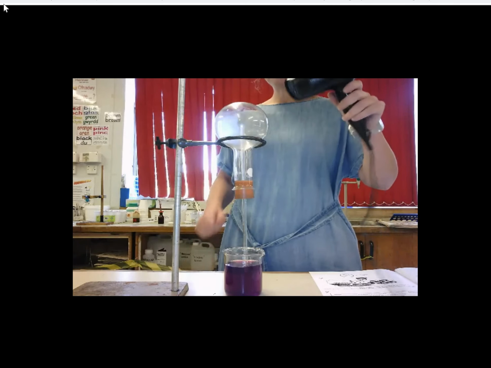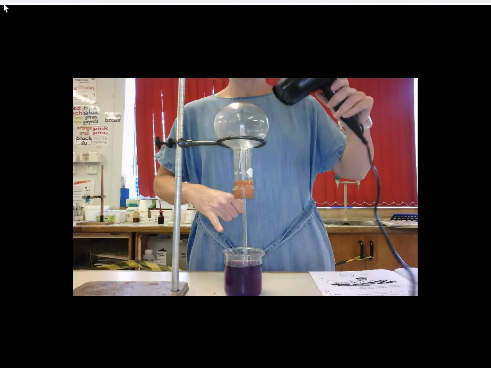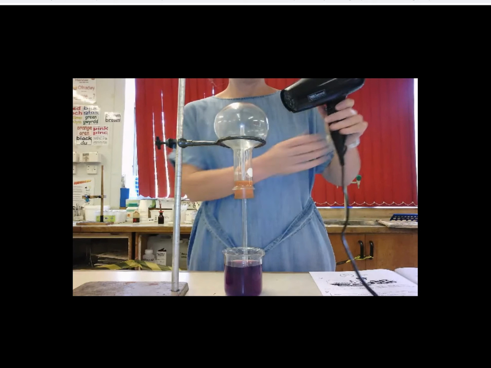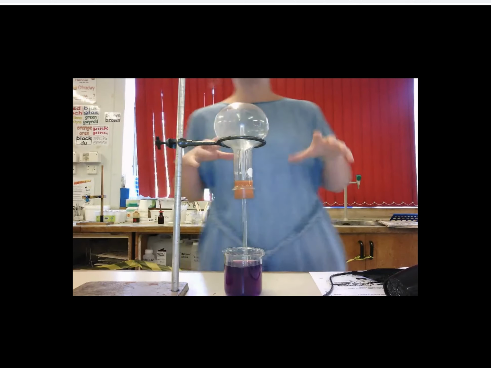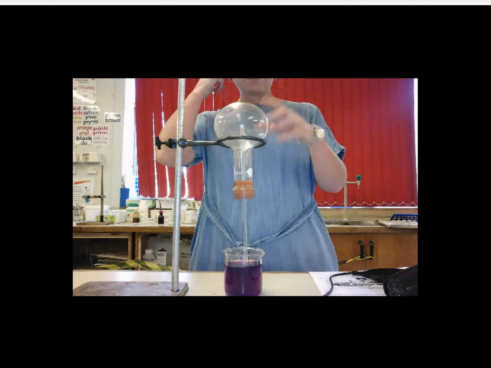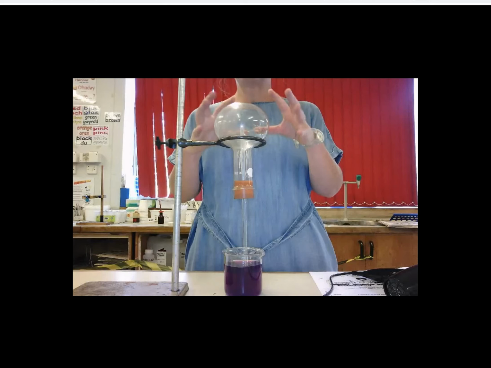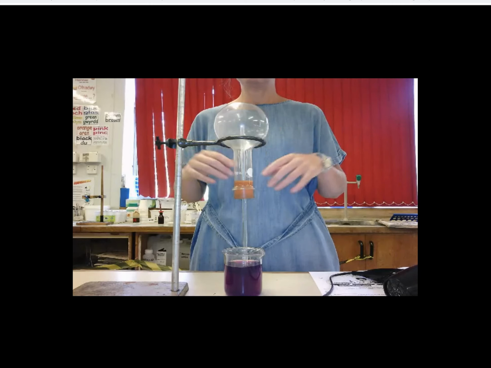So after 5 minutes you can see that there's no more bubbles coming out of the tube. We're going to knock the hairdryer off and we're going to allow this to cool. Now as the remaining air in this round bottom flask cools, it will contract. And let's see what happens.